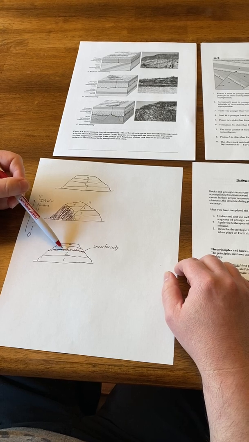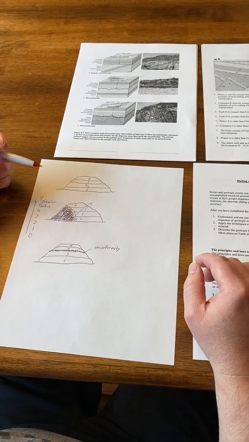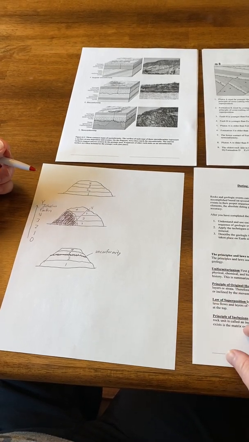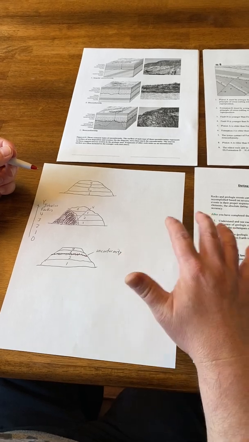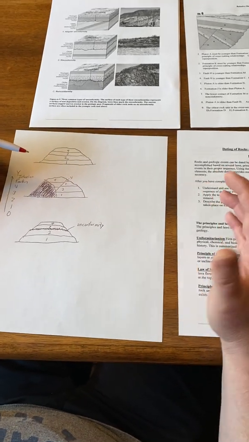So again, this kind of traps in that unconformity, and this kind of gives us an idea about the history of the environment when we look at the rock layers. So in a sense, for the principle of inclusions right here, I'll go back to the unconformities again in just a second, but again, the inclusions and the unconformities kind of go hand in hand.